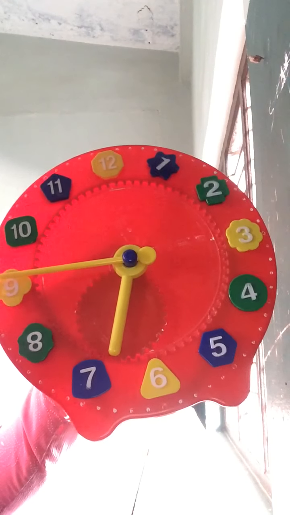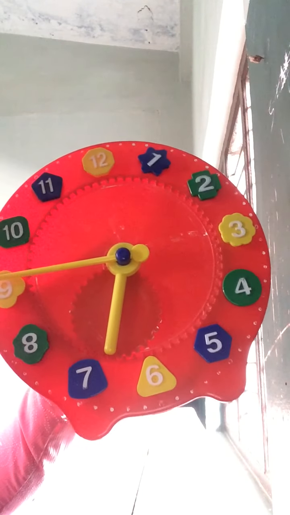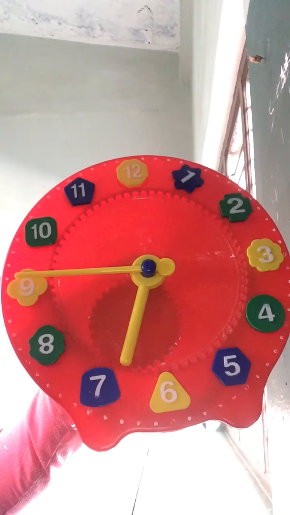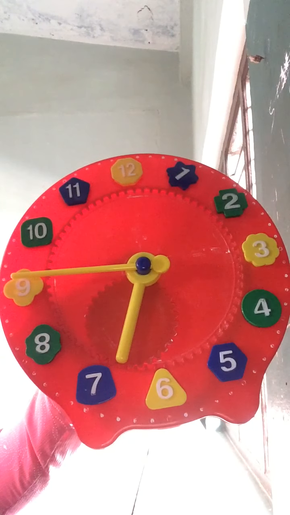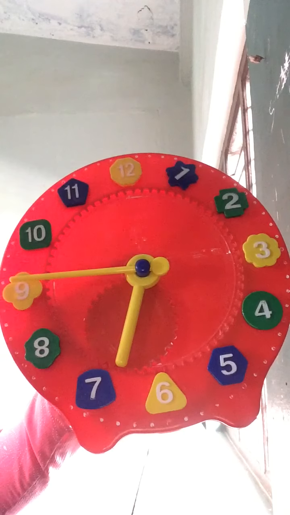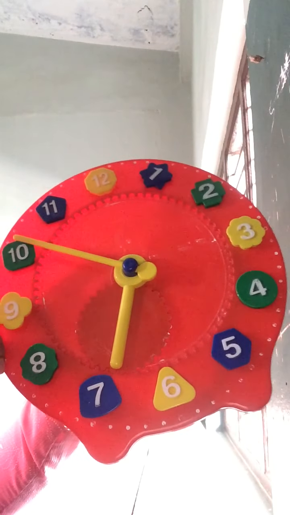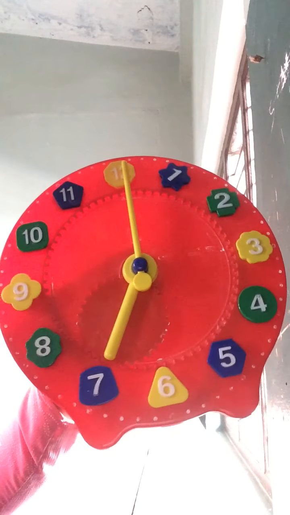If half means 30 minutes, then quarter will be 15 minutes. So 15 minutes there to reach 7 o'clock. So we can read it as quarter to 7. After 15 minutes, this will reach 7 o'clock. Now it is 7 o'clock.